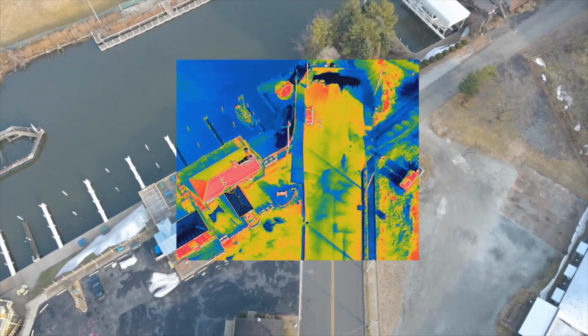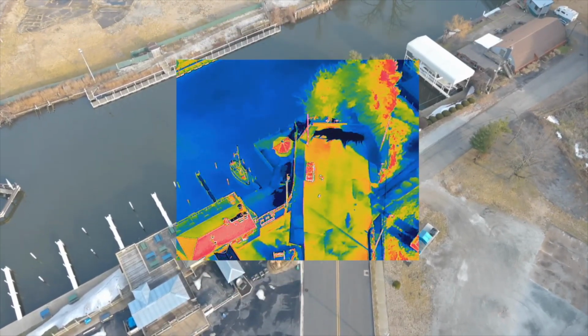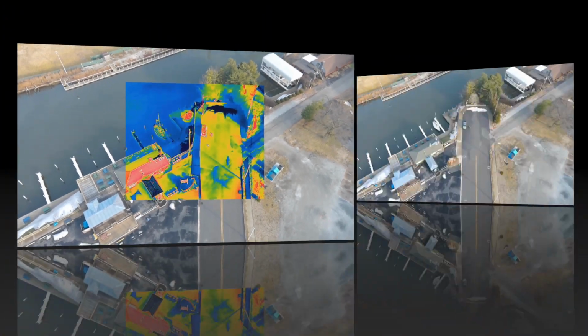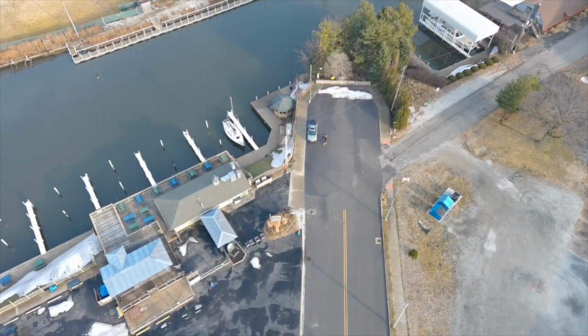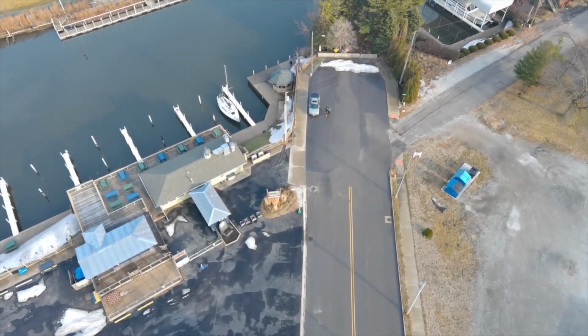And now I'm zooming in on us again. You see there's my vehicle and the bridge. And now I'm switching it to color camera, full mode, color camera, so you can see the difference of how it looks.